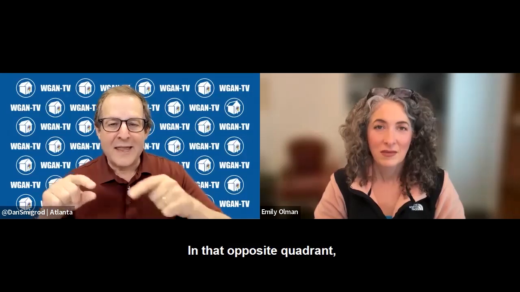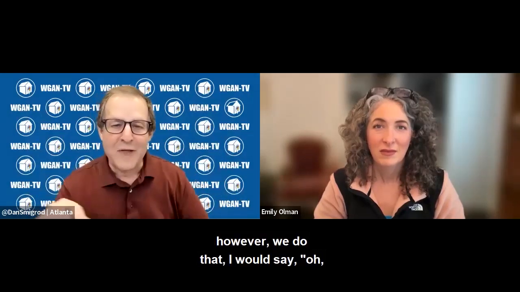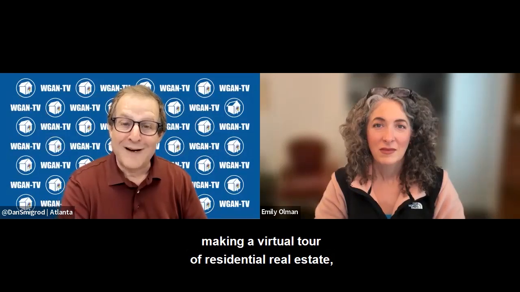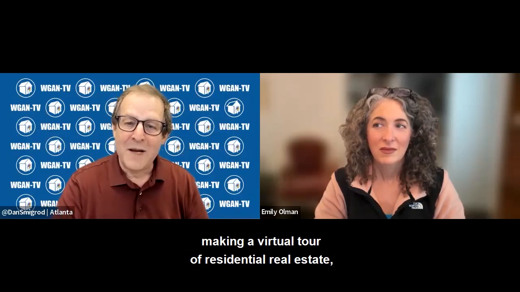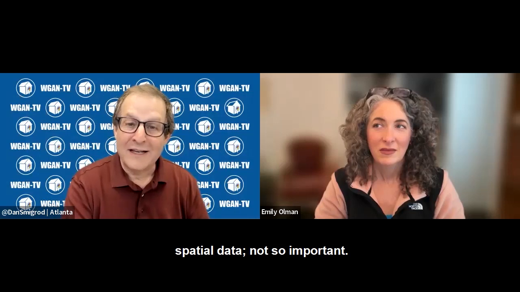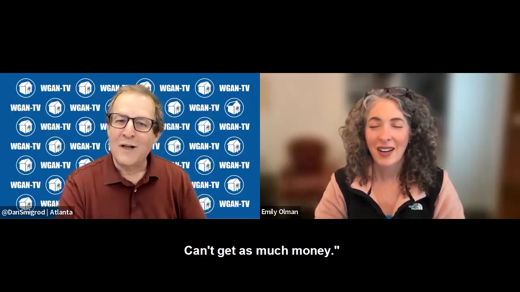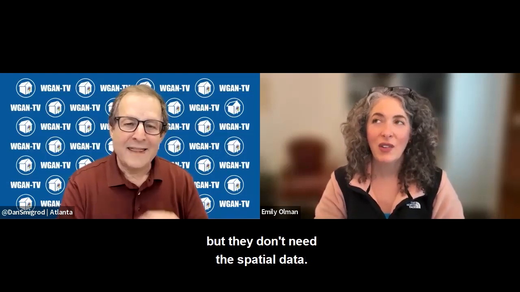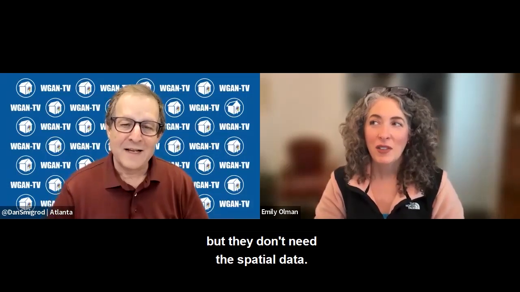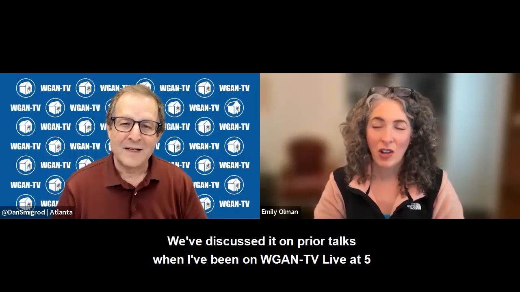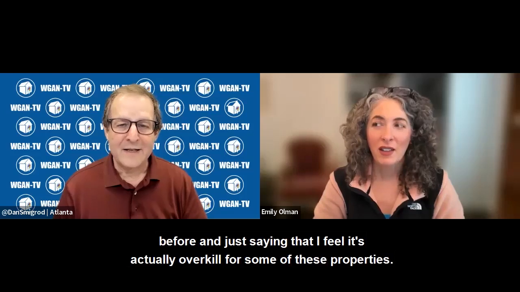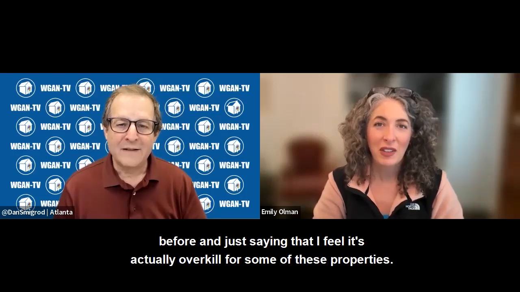So in that opposite quadrant, however we do that, I would say, making a virtual tour of residential real estate, spatial data, not so important. Can't get as much money. They don't care. Yeah, they don't need it. They like it because they can get floor plans, but they don't need the spatial data. We've discussed it on prior talks when I've been on the Live at 5 before, and just sort of saying that I feel like it's actually overkill for some of these properties.